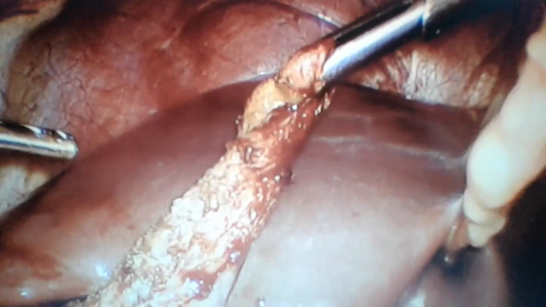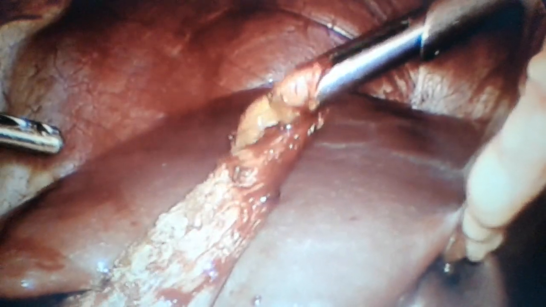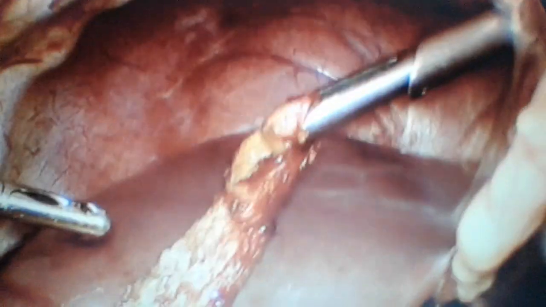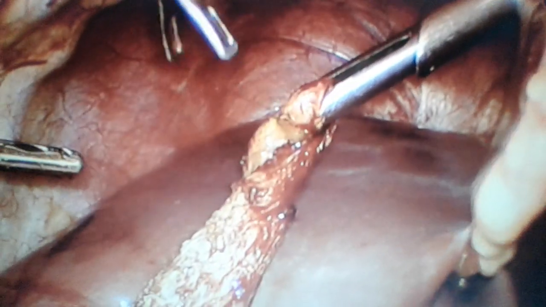But the problem with our country is a huge population and most of the persons are not insured. So the cost factor is there.